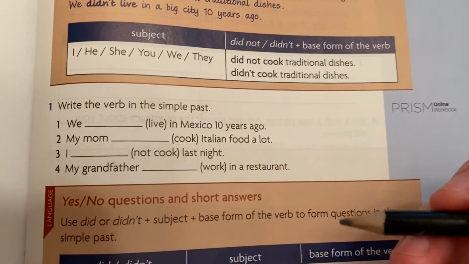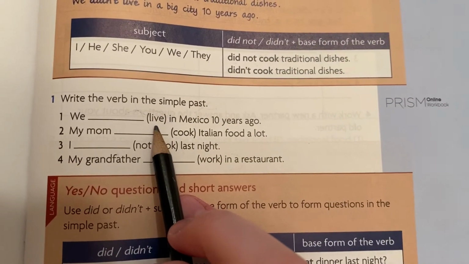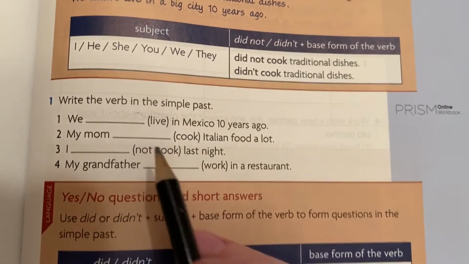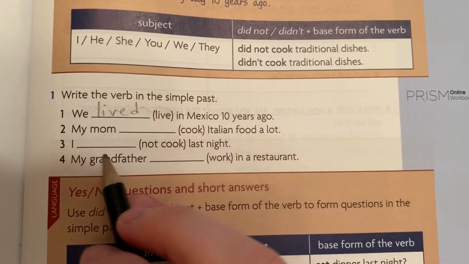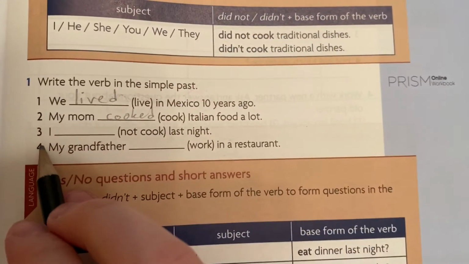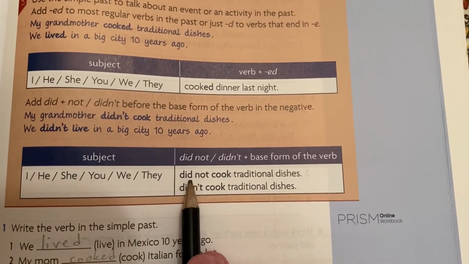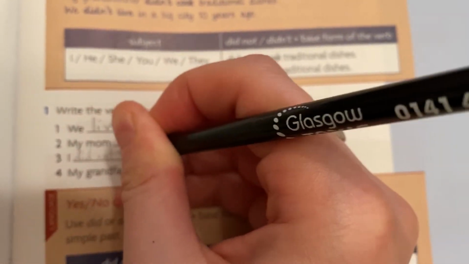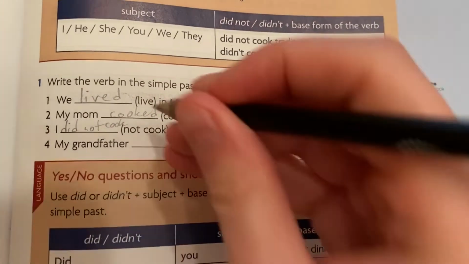Let's do this together. We live in Mexico 10 years ago. What tense is live? Present tense. They're not saying they currently live. They're saying in the past they used to live. We lived. Just add the D. My mom cooked Italian food a lot. I not cook last night. Remember, always go back to the box to help you. Did not cook. There it is. I did not cook last night. And 4, my grandfather worked in a restaurant.